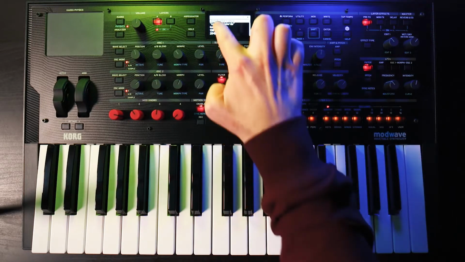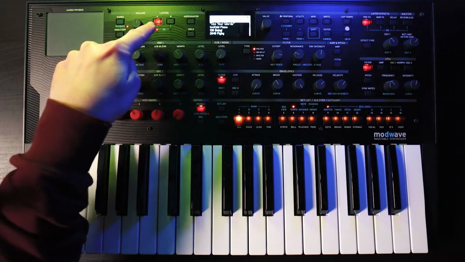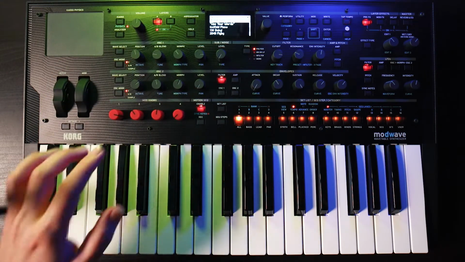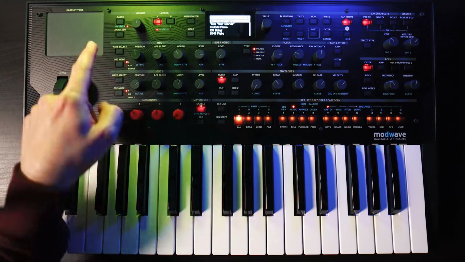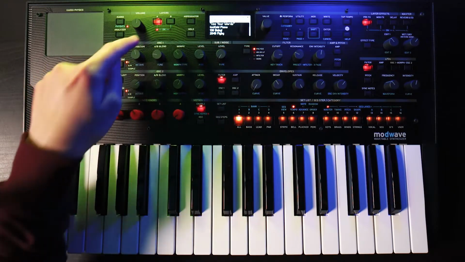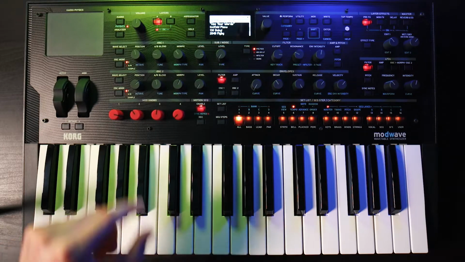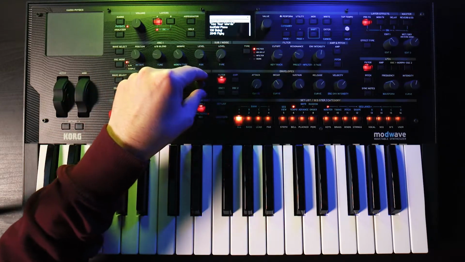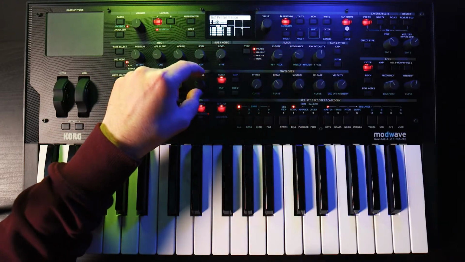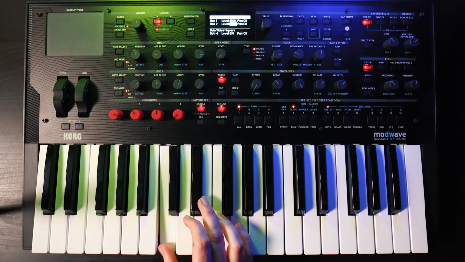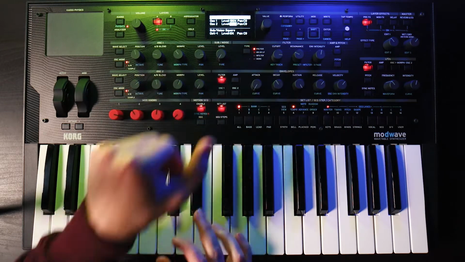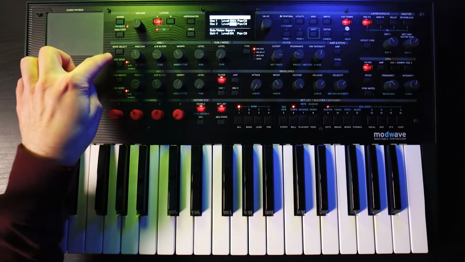empty performance, init performance. Now I have layer A enabled. We actually have two layers, but I'm using only one layer. As you can see right here, we can configure oscillator 1 and oscillator 2. I am going to bring down the volume of oscillator 2, so we can focus on oscillator 1.